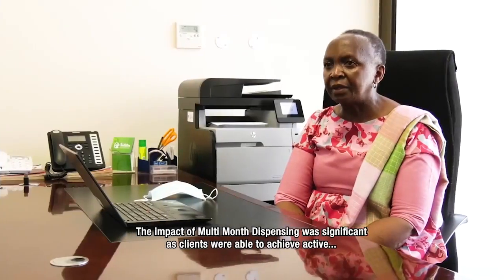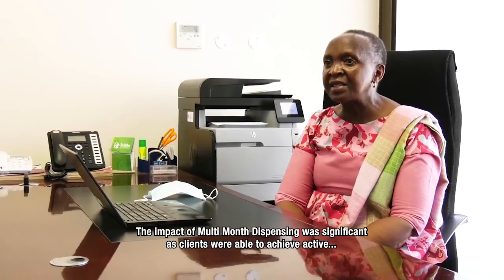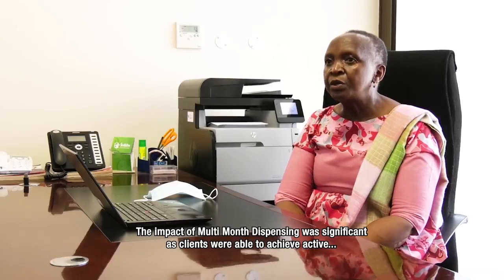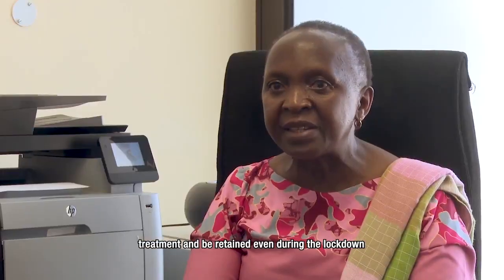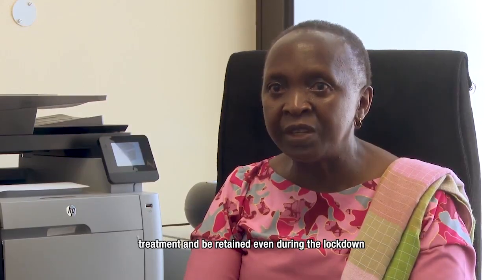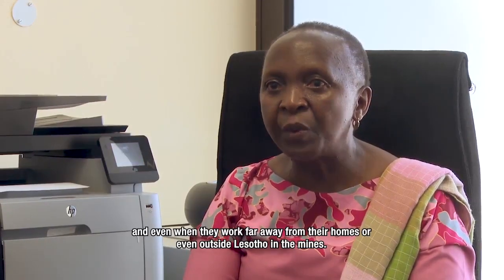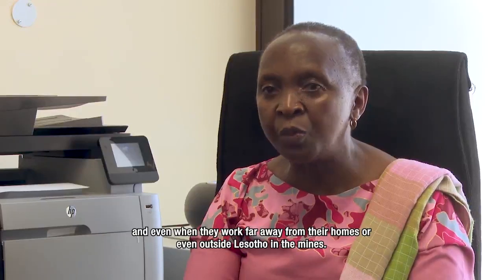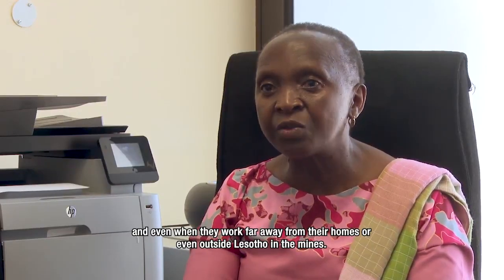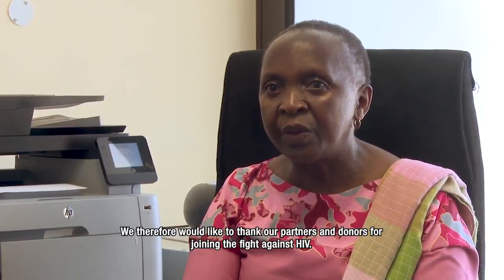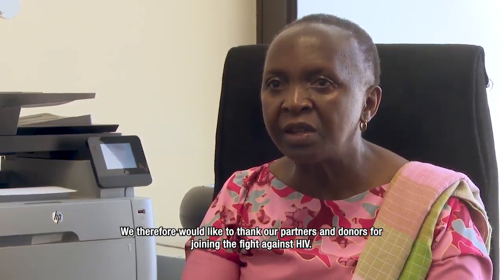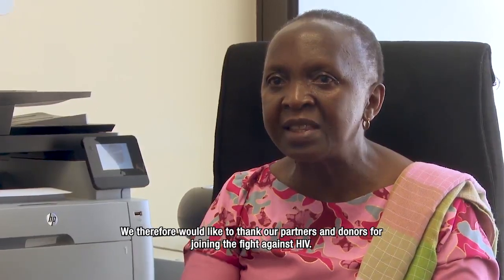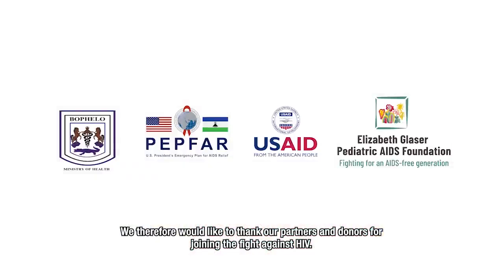The impact of the multi-month dispensing was significant as clients were able to achieve active treatment and be retained even during the lockdown and even when they worked far away from their homes or even outside Lesotho in the mines. We therefore would like to thank our partners and donors for joining the ministry in the fight against HIV and AIDS.